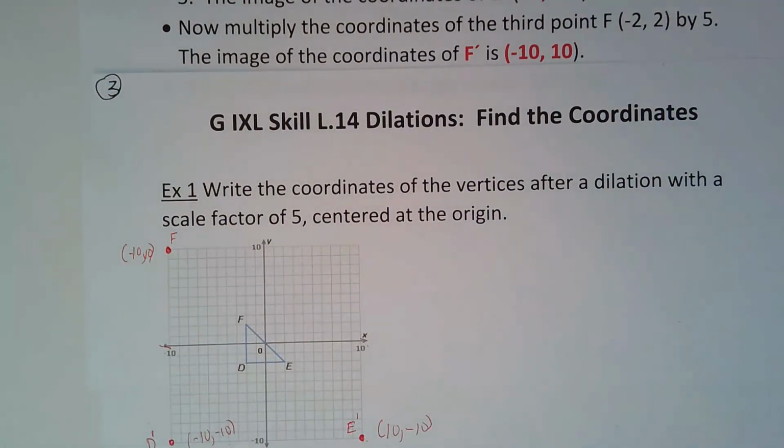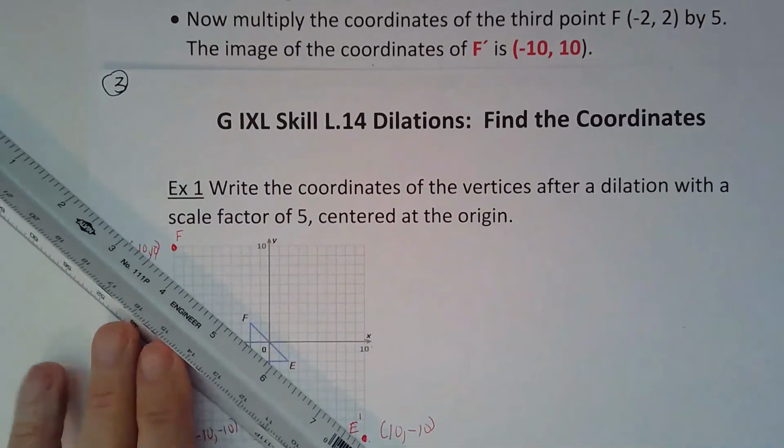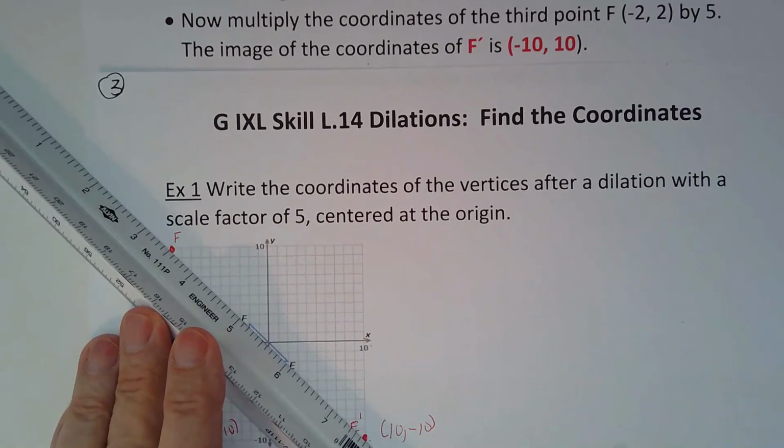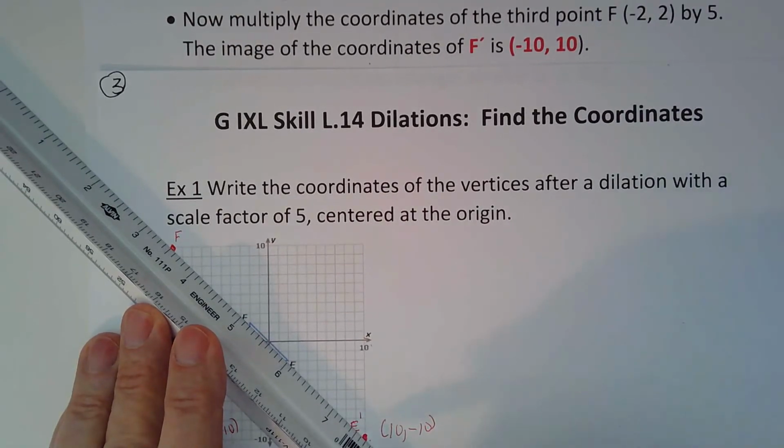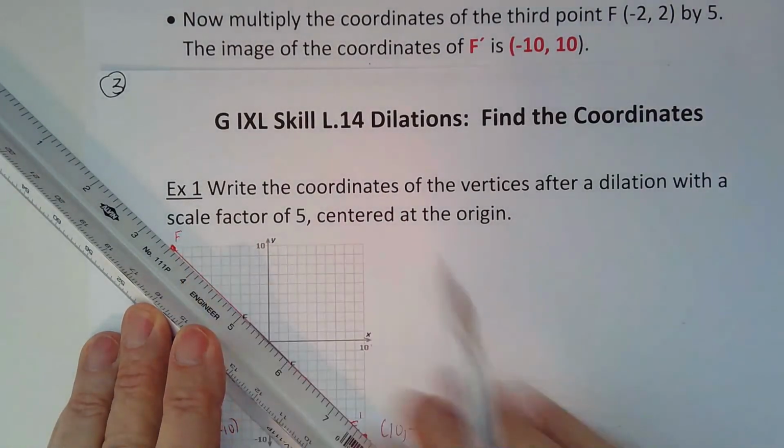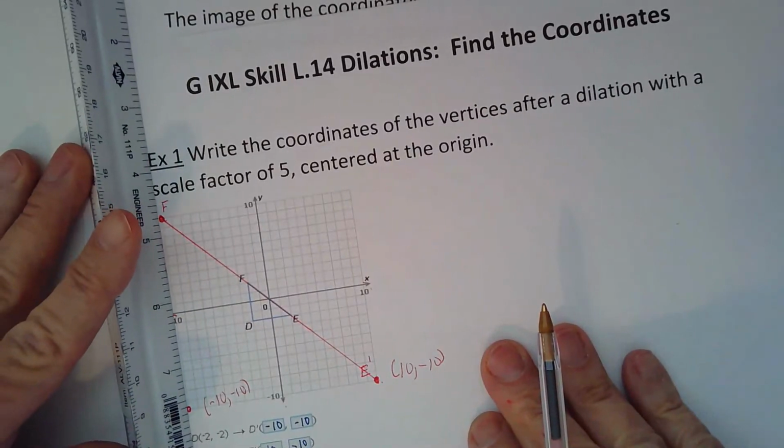All right, so we can set up our new triangle. And I'm just going to use a straight edge here. So here's our new triangle.